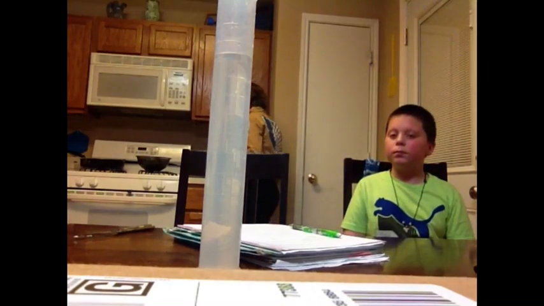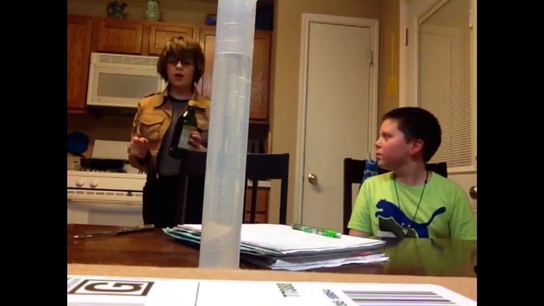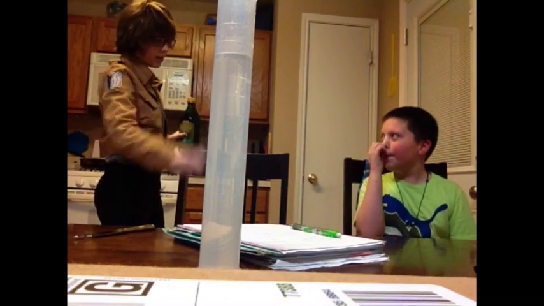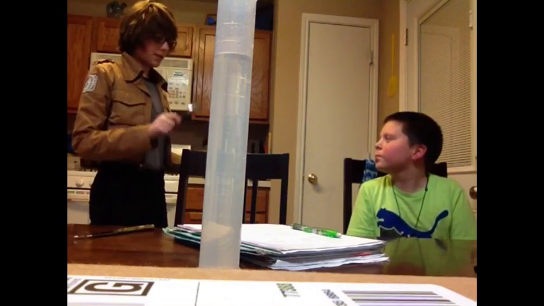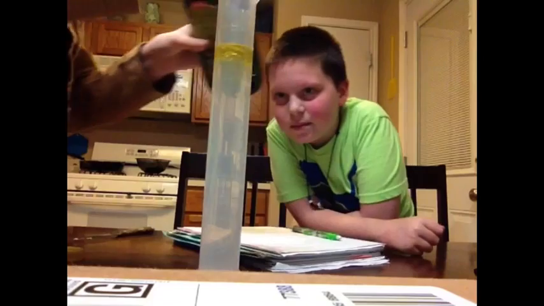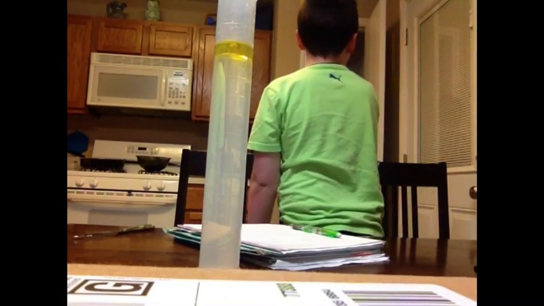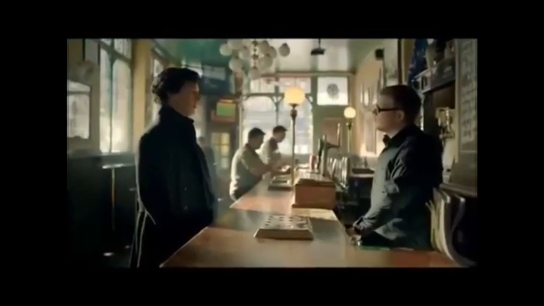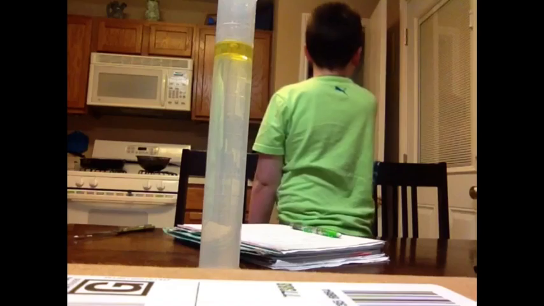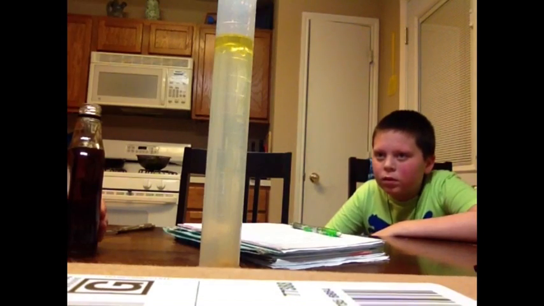See the density of olive oil? If it floats on top of the water, then the density is less than 1. But if it sinks, then the density is more than 1. Does that make sense? Is it floating or sinking? Floating. It looks like the shot glass from Sherlock Holmes, the show. Yeah, you're right, Miles. Oh, it's going down. It sinks. So the density is more than 1.